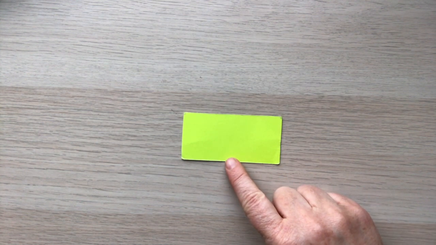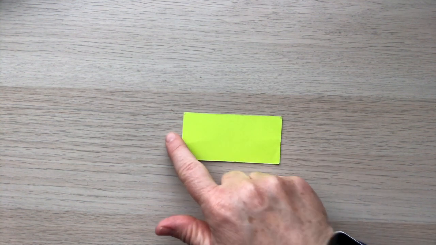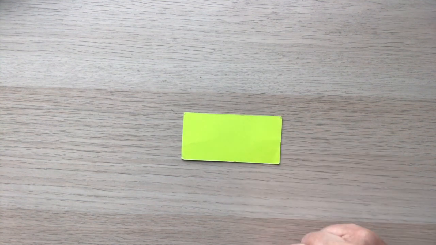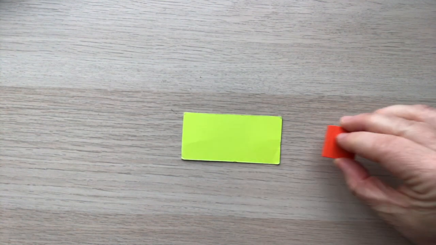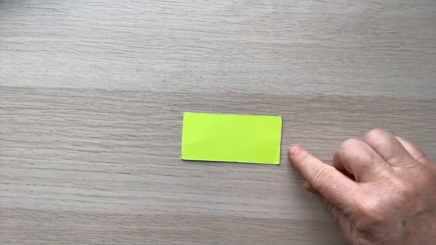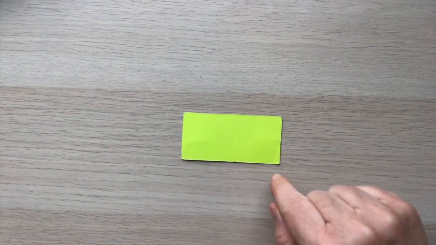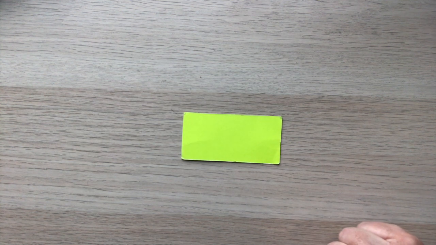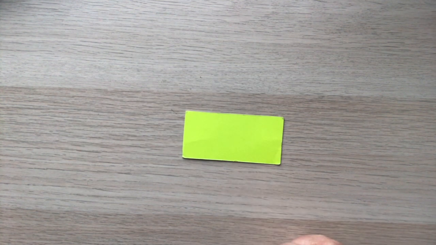But not all the sides are equal. 2 sides are equal to each other, and 2 sides are equal to each other. That's the difference between squares and rectangles. So that means not all 4 sides are equal. Therefore, the rectangle is classified as an irregular polygon.